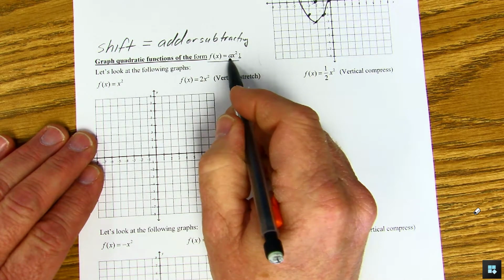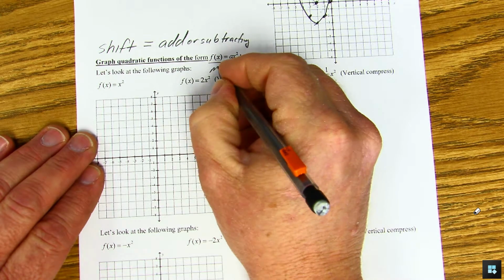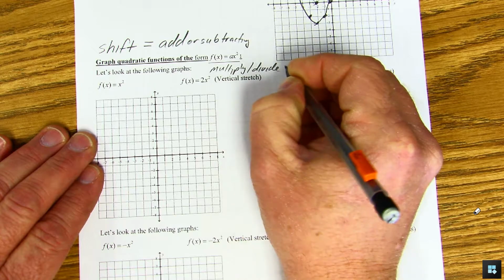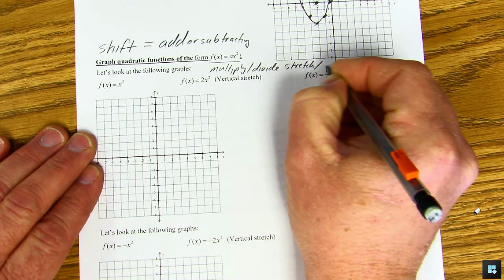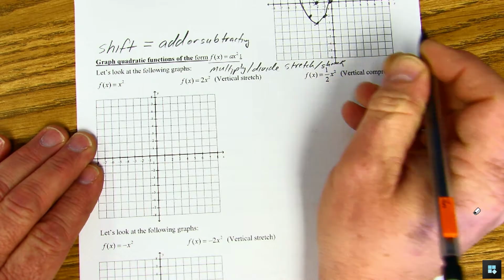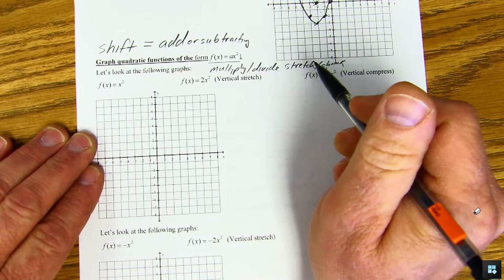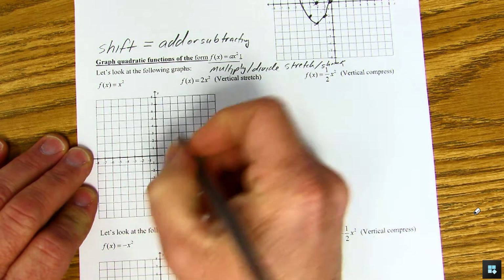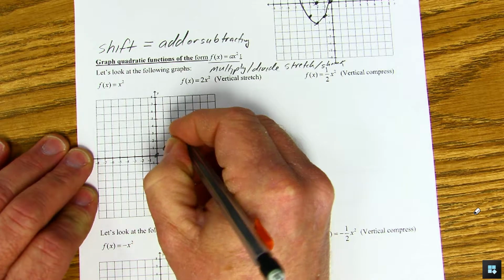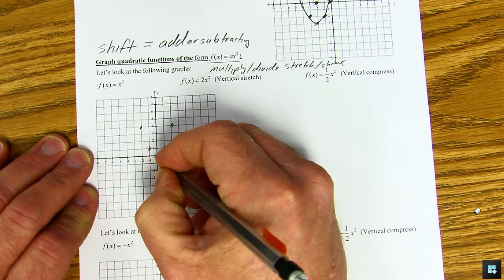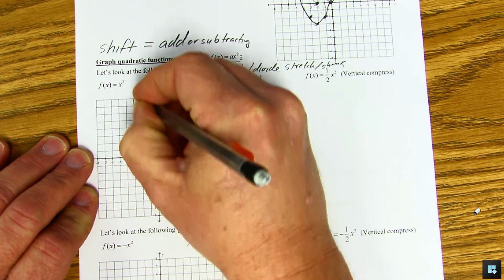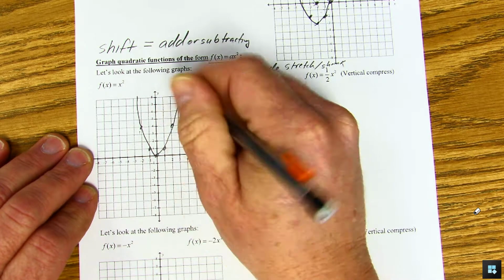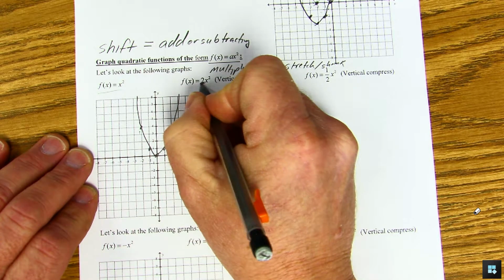Now we're going to look at multiplying by a number. When you multiply or divide, that's going to do what's either called a stretch or a shrink. Again, we're still going to follow our IHOP overs: inside horizontal opposite, outside vertical same. So again, x squared, we already have that graph. We know what that looks like now. We should be able to graph that fairly quickly. Those points: 0, 0, 1, 1, 2, 4, negative 1, 1, negative 2, 4. That's our parent. Now this 2 is on the inside or outside?